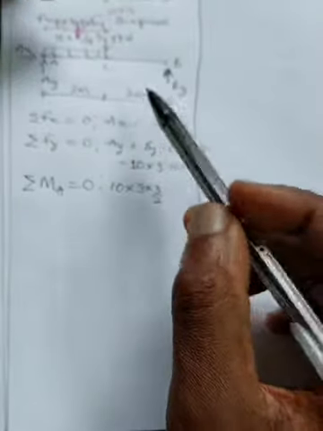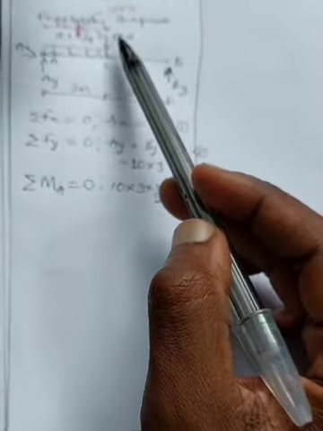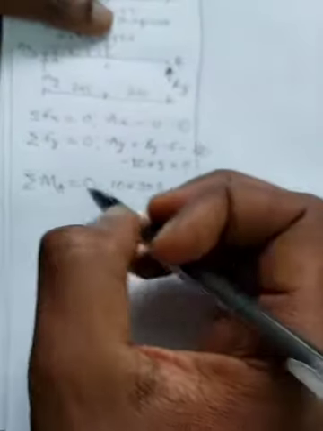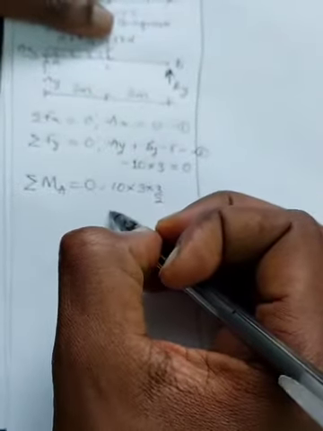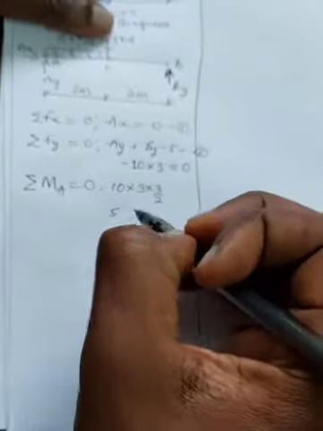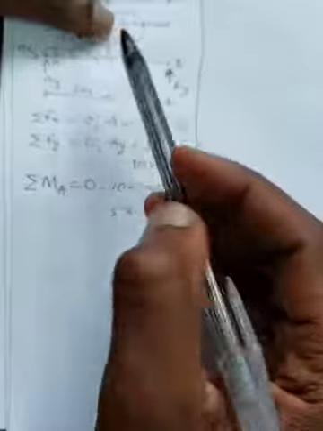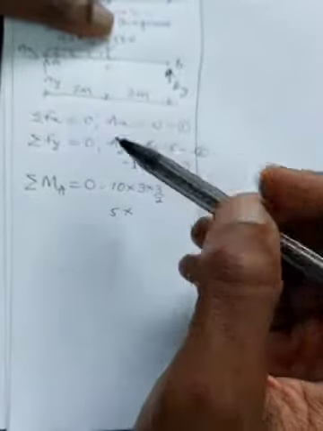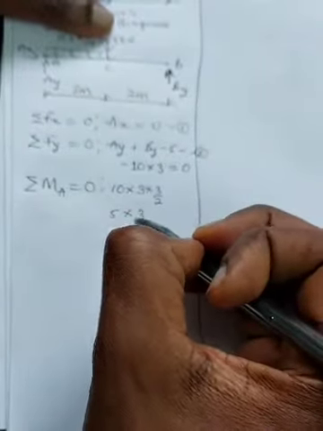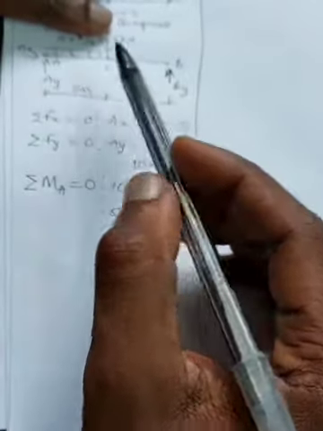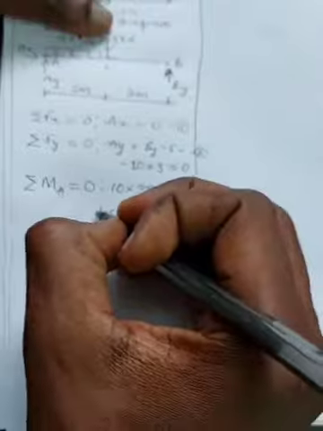Next force we have is the 5 kilonewton concentrated force. So we have 5 times what? What's the perpendicular distance to point A? That is 3 meters. And that one also, about point A, takes us in the clockwise direction, so it's also positive. So you have plus.